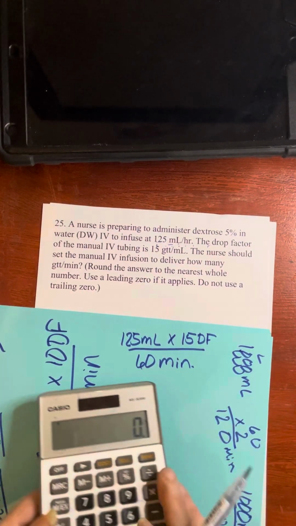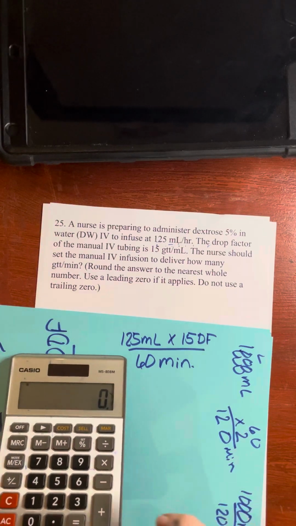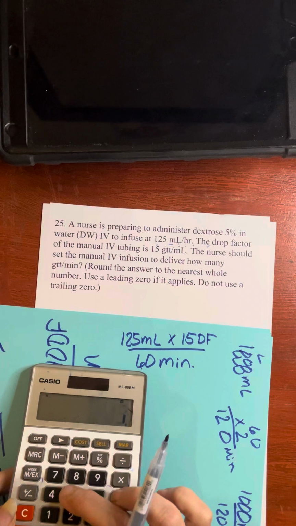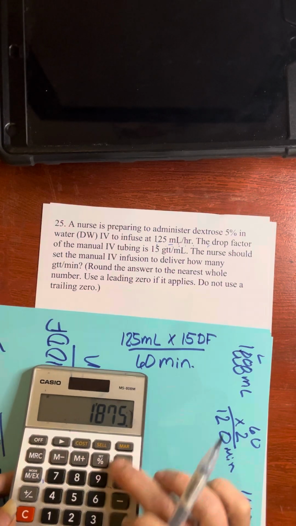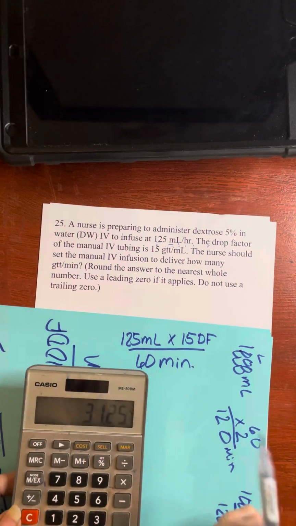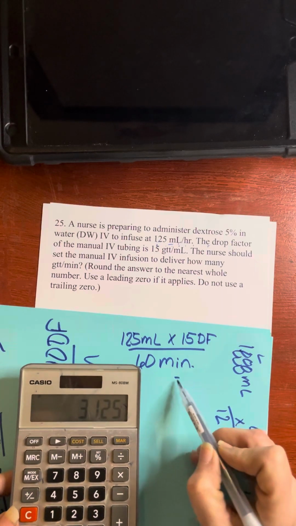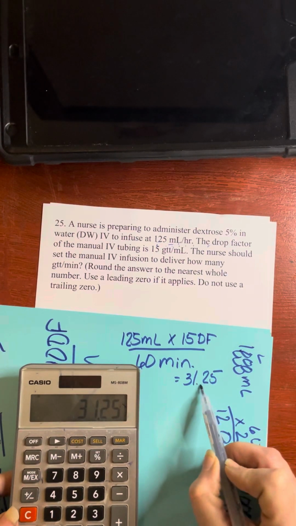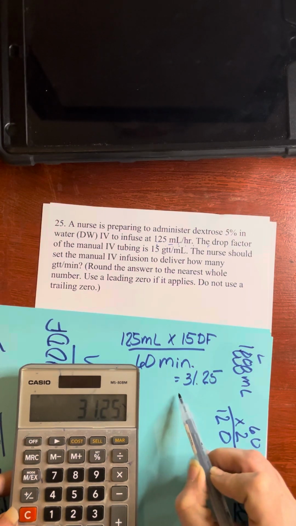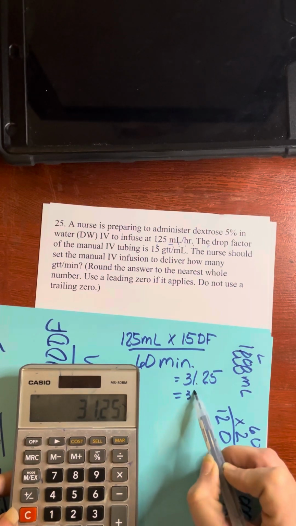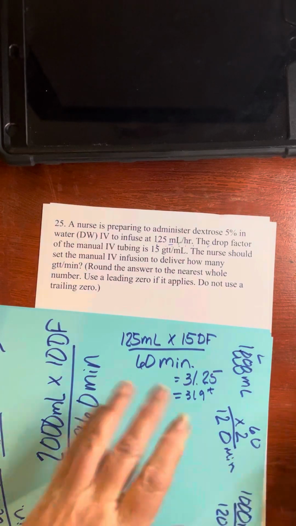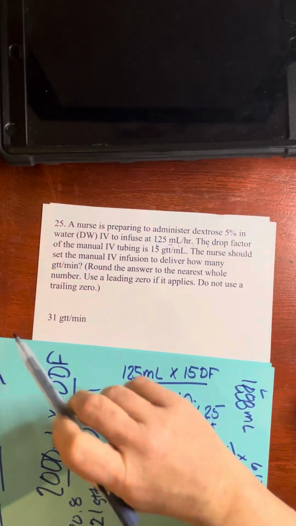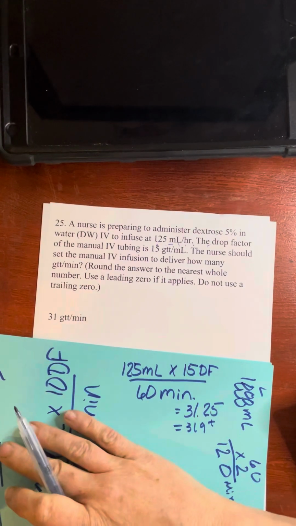Get your calculator. Let's do it together. 125 times 15 equals, divided by 60 equals 31.25. That 5 will make that a 3, but it won't do anything else. So it'll be 31 drops in a minute. Boom. We saved another one.